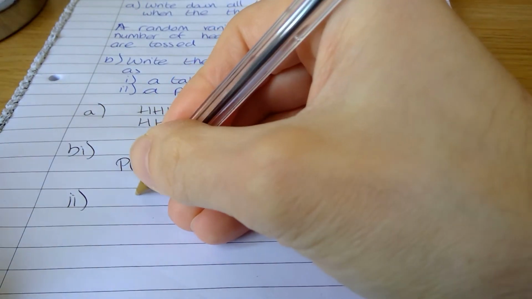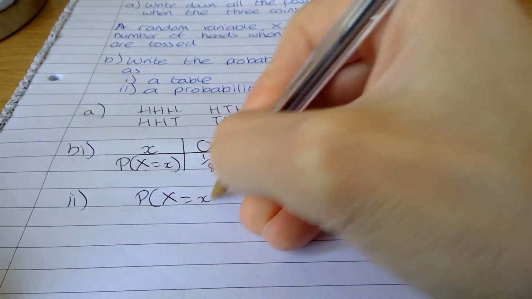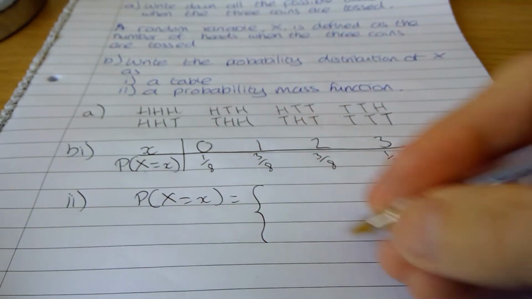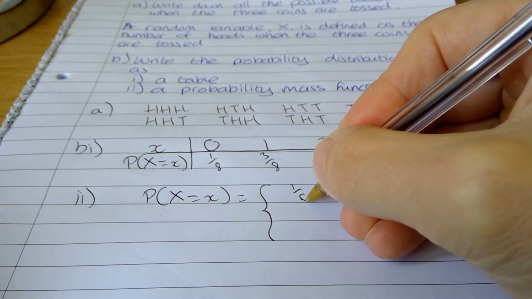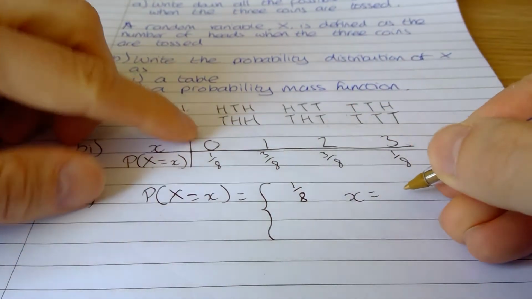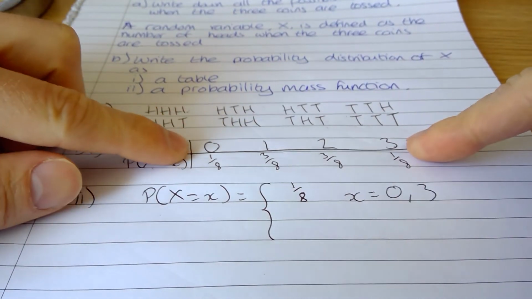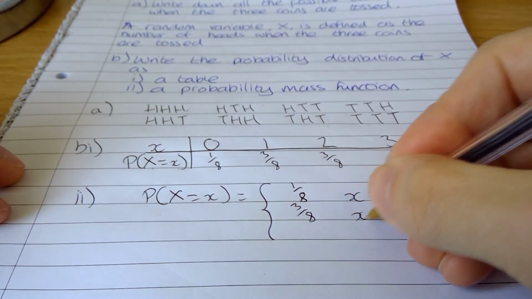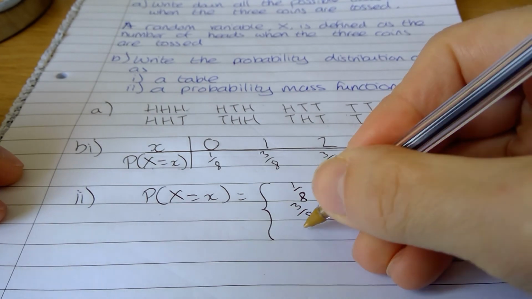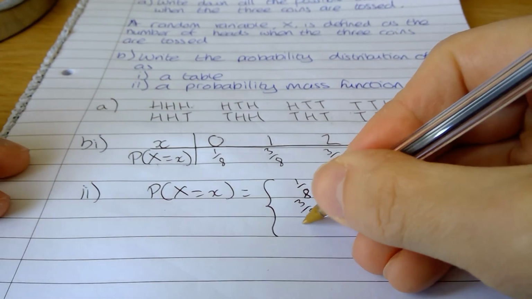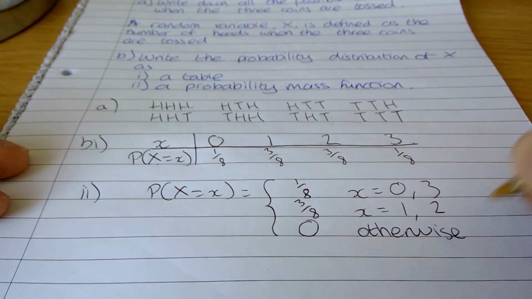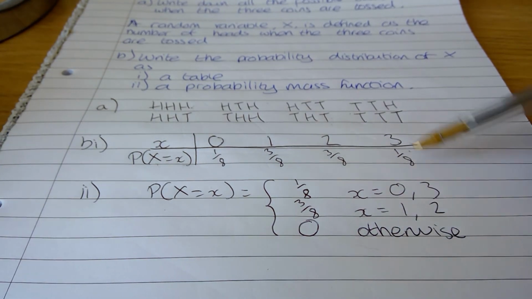As a probability mass function, I would write the probability that X equals x is equal to, and then there are 3 possible things we might have here. It might be equal to 1/8, and that's when x is 0 or 3, so those both give us a probability of 1/8. It can equal 3/8 if x is equal to 1 or 2. And all other values are impossible, so I'm going to put 0 otherwise. And that's how we do it as a mass function, so as a table and then as a mass function.